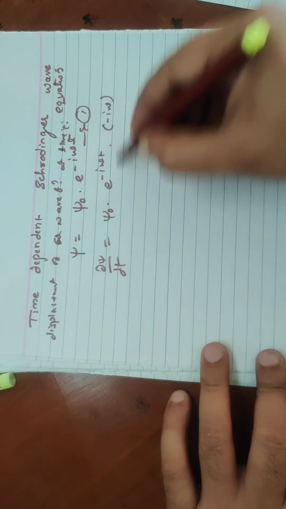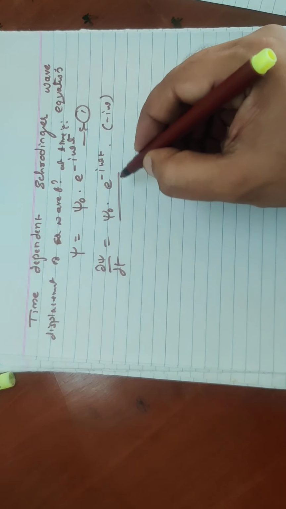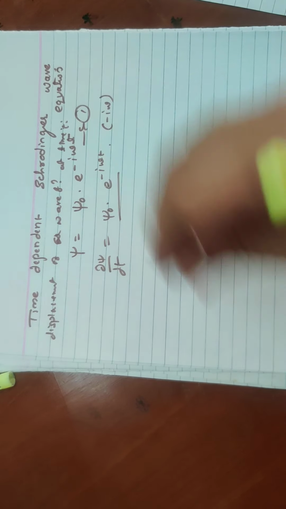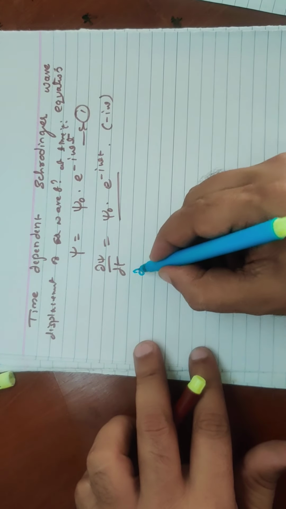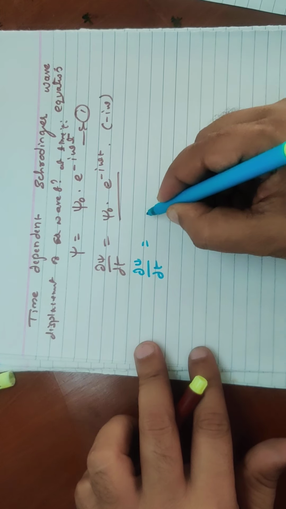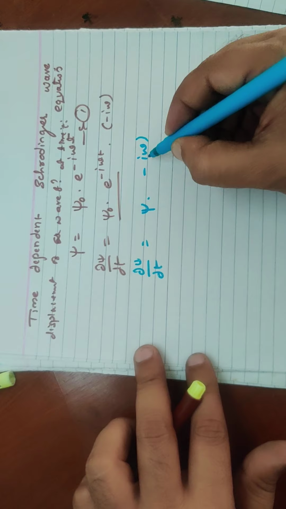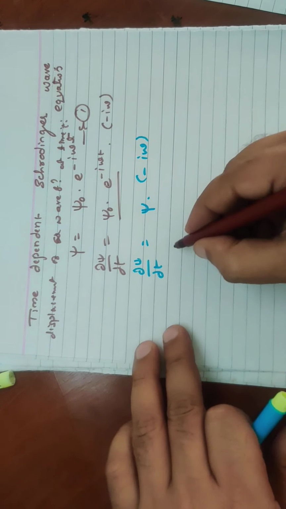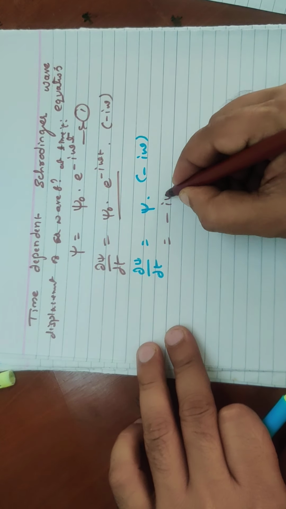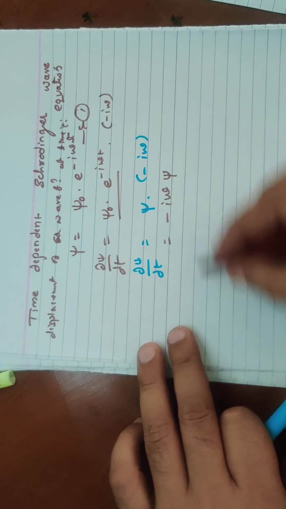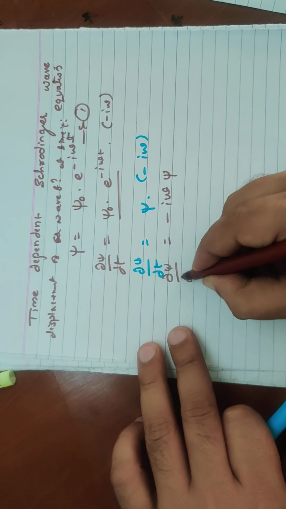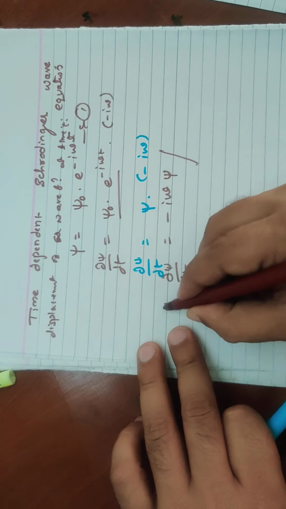i omega. This is nothing but psi. Therefore, I rewrite it as d psi upon dt equal to psi into minus i omega, or I write it as minus i omega into psi, right? So dou psi upon dou t, after differentiating, we got this.